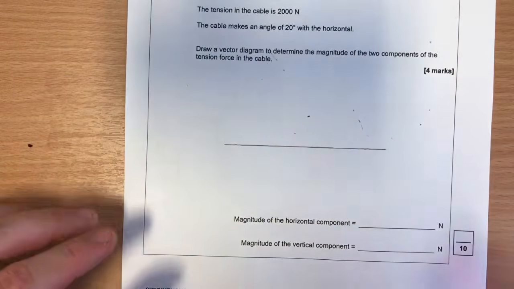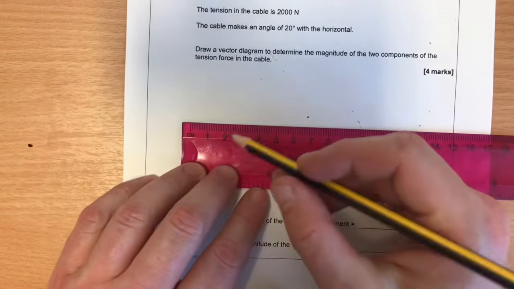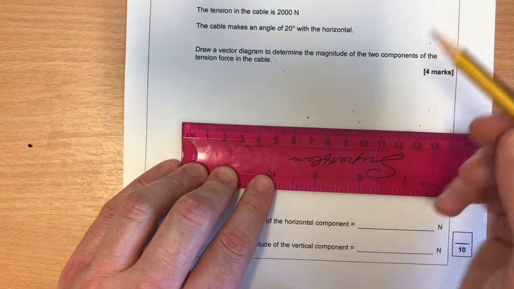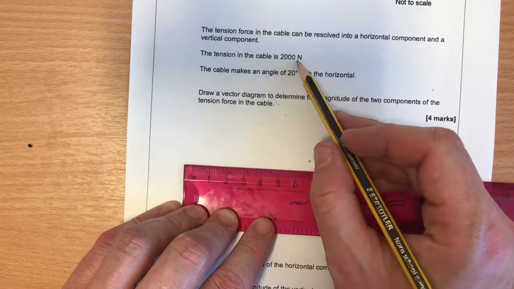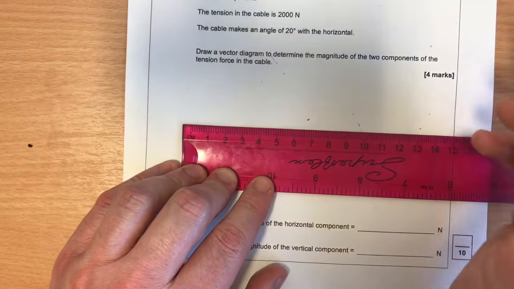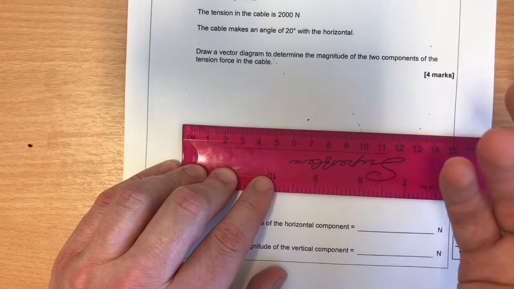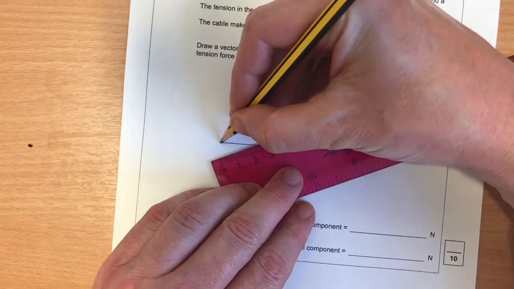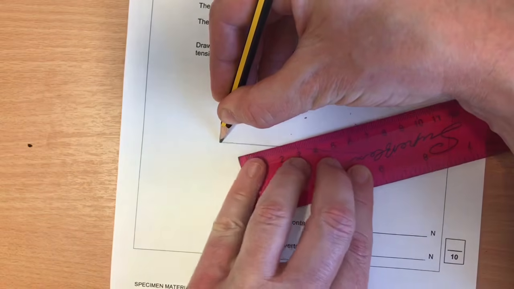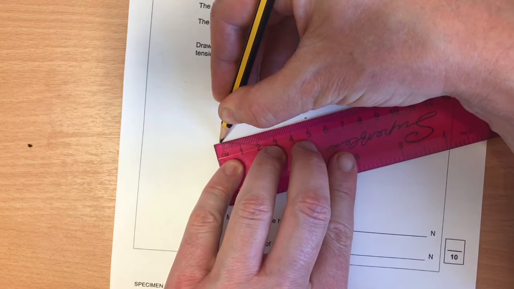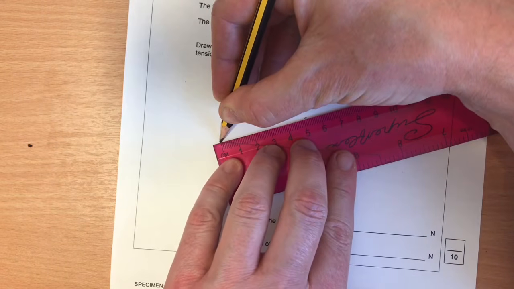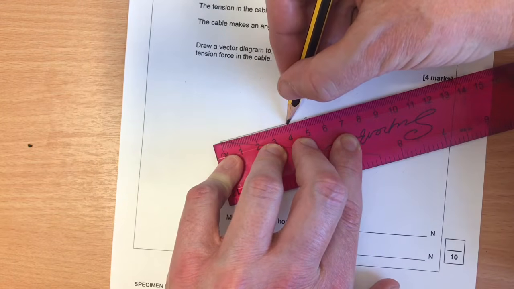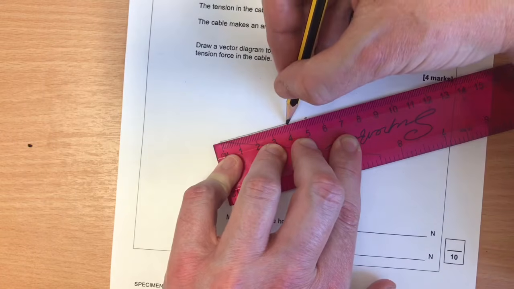Now this has to be a scale diagram. So the scale that I'm going to use is going to be 2 centimetres for every 1,000 newtons. Therefore, if the tension force is 2,000 newtons, then my line representing the tension force will need to be 4 centimetres. That's 2 centimetres per 1,000 newtons. It will need to be drawn from the end of the horizontal at an angle of 20 degrees. So I've got to line up my ruler with that 20 degree mark I made slightly earlier. And the line will need to be 4 centimetres long. We want to make that as accurate as we possibly can. There we go.